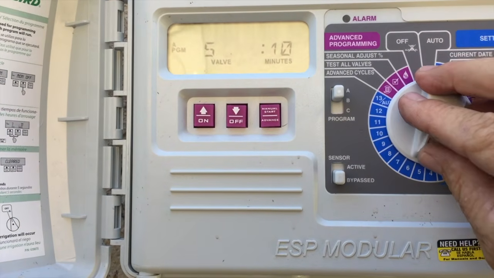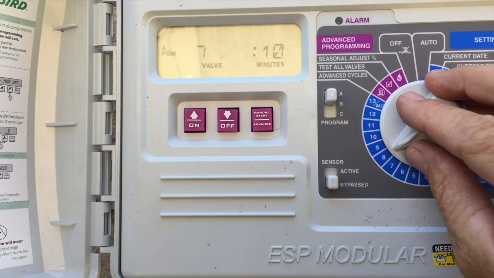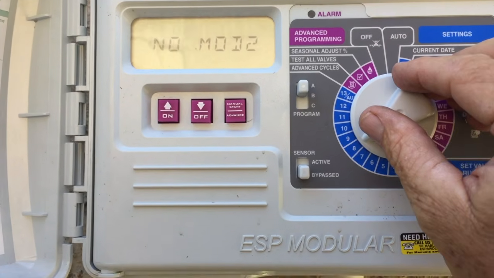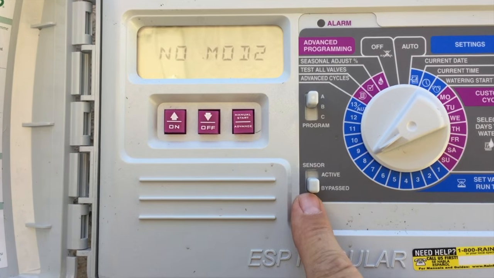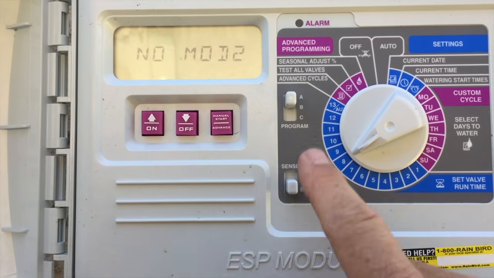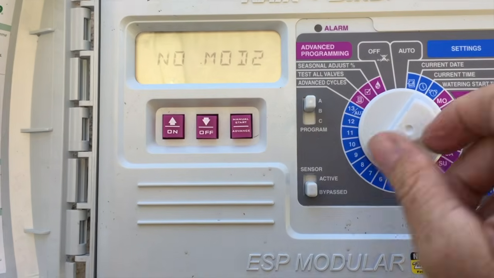And this timer doesn't have enough modules to go past 7, so you can see no module will show up. It does not currently have a rain sensor put in, so it will be bypassed. All of this has been done in the A program.